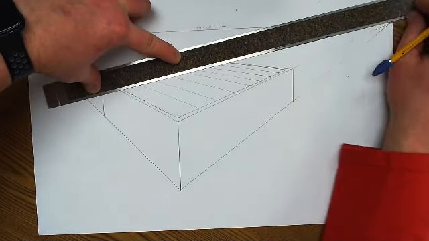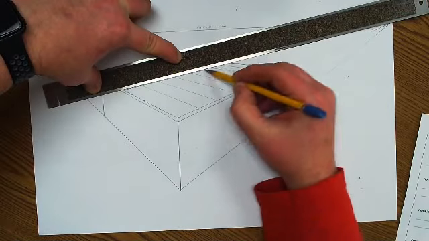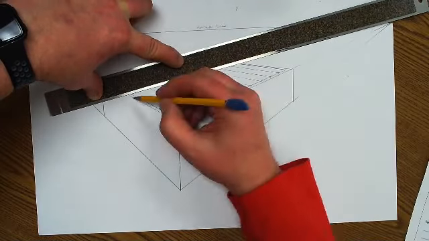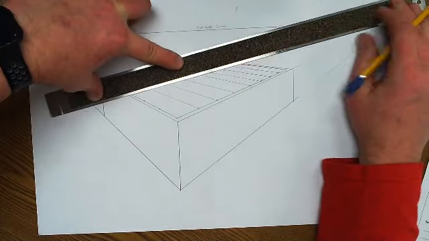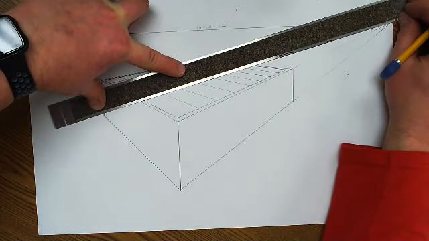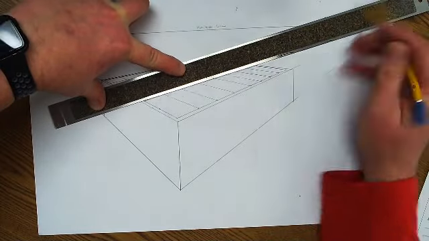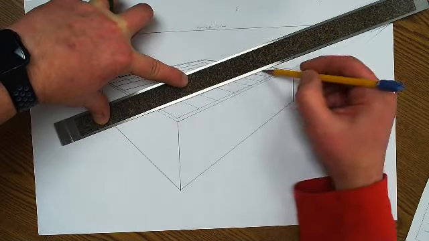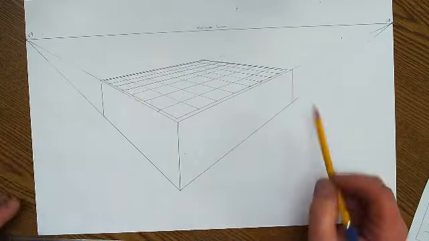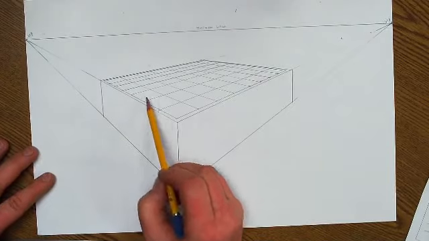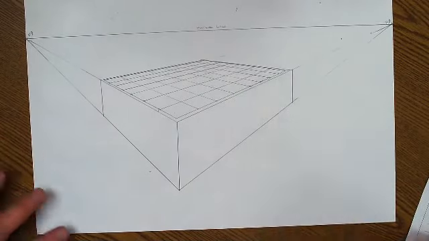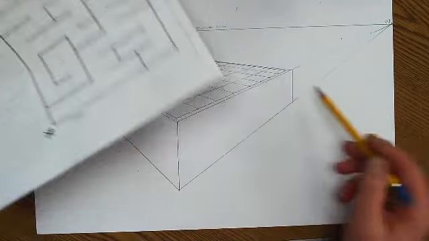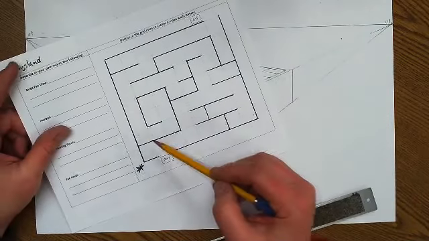Make sure you keep lining up the dots. So we've got 1, 2, 3, 4, 5, 6, 7, and then we have 8. So that matches this one.